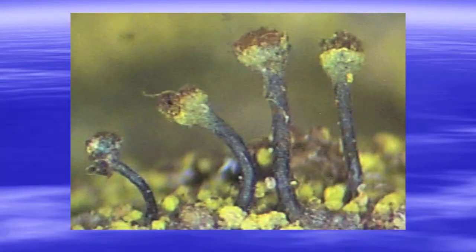This was one I was trying to find yesterday in the old growth forest that we went through. This is one where the thallus, the algal, fungal and algal partnership there, the thallus is above the surface, on top of the surface, bright yellow, and then the apothecia sticking up. So this is one of the easier ones to recognize in the field.